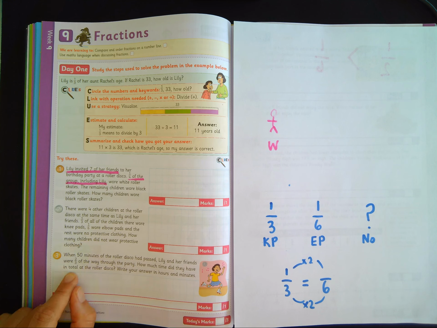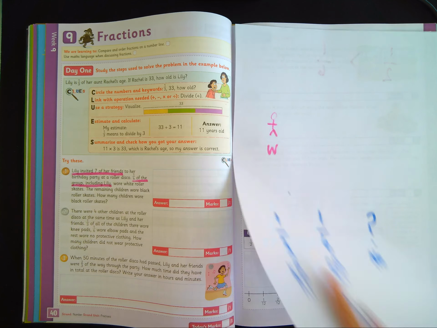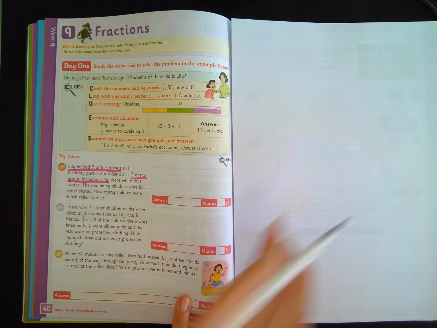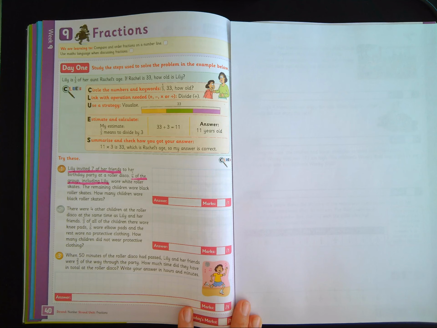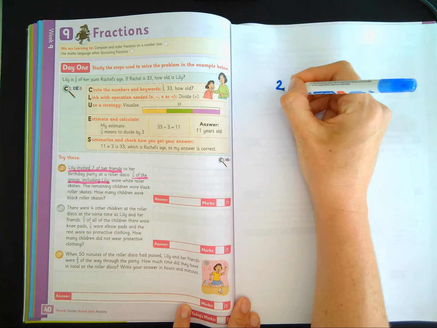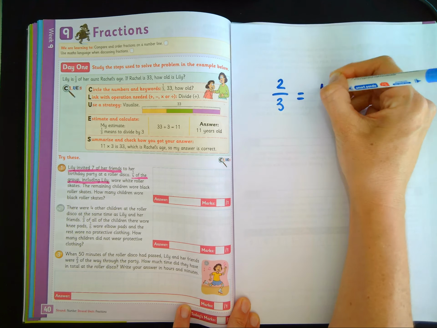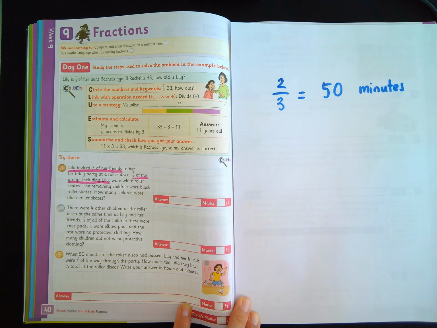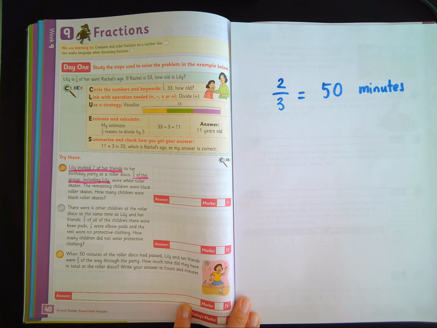Okay? I'll get a new page here because I'm after using up all that. In the last one, it says when 50 minutes of the roller disco had passed, Lily and her friend were 2/3 of the way through the party. So we know that 2/3 of the party is 50 minutes. Okay? And they want us to find out how much time in total did they have at the party.